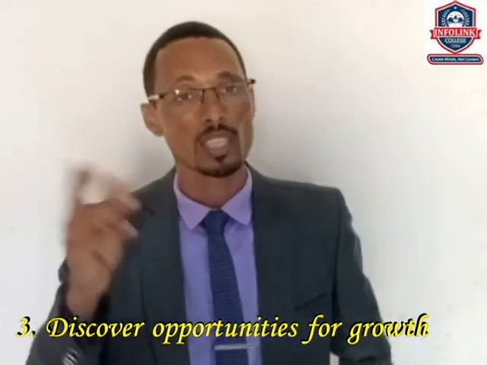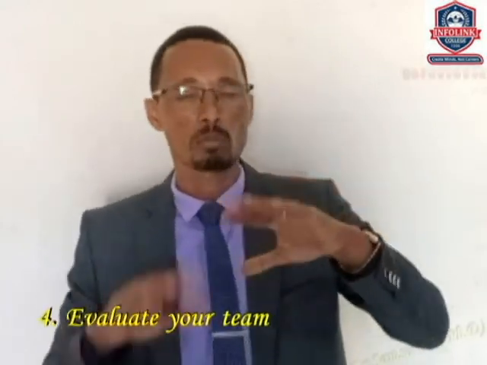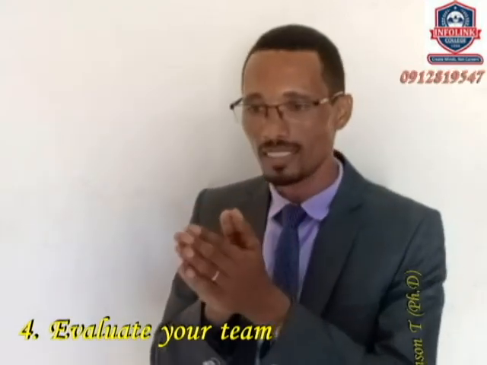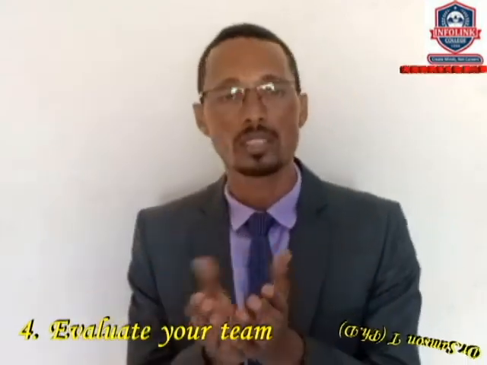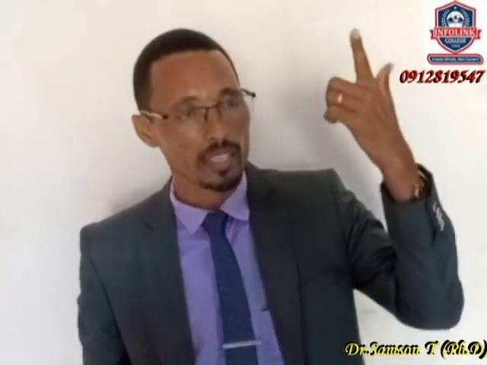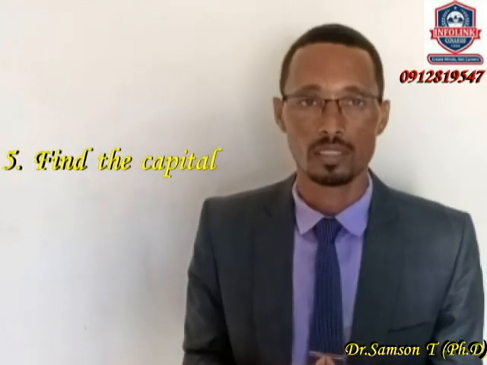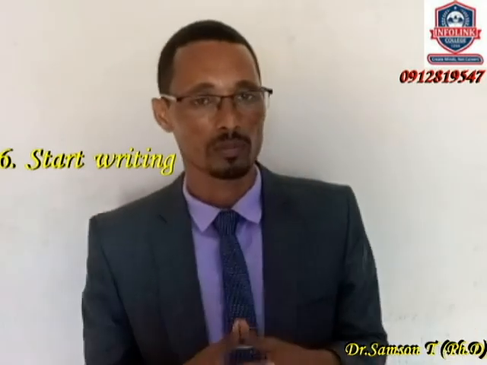Then at the fourth stage, you have to evaluate your team, because your plan should include an assessment of your employees and a look at staffing requirements to meet your growth objectives. By assessing your own skills and those of your employees, you can determine how much growth can be accomplished with your present team. You will also know when to start hiring additional people and what skill set to look for in those new hires. Then you need to find the capital. Finally, you can start writing.